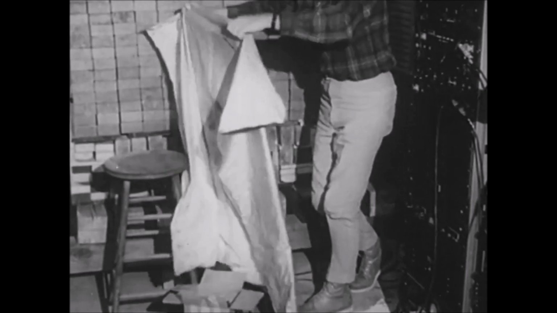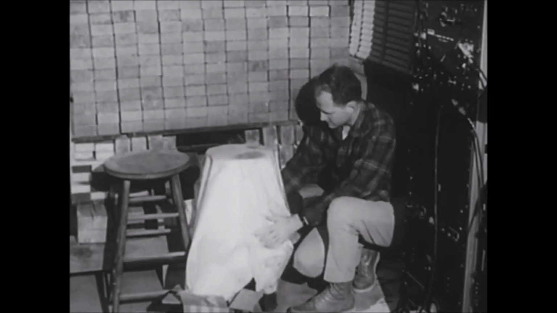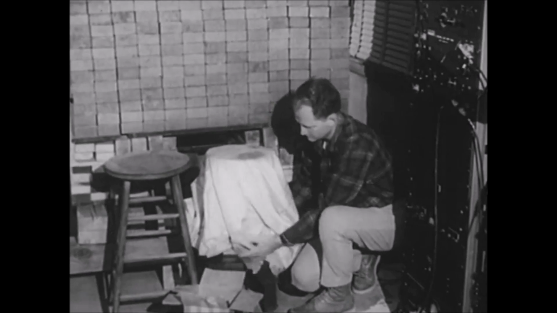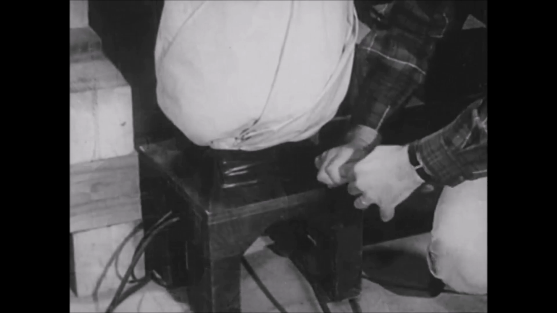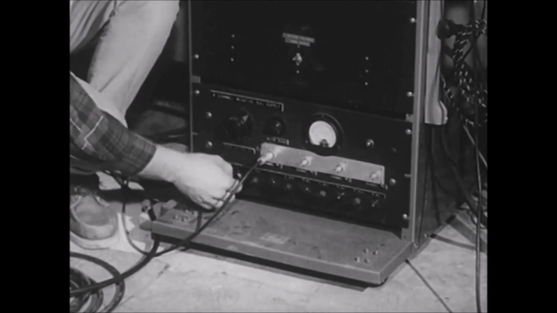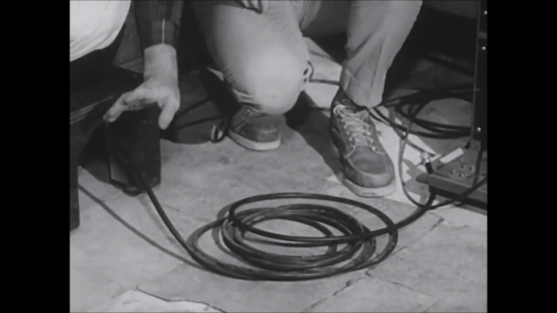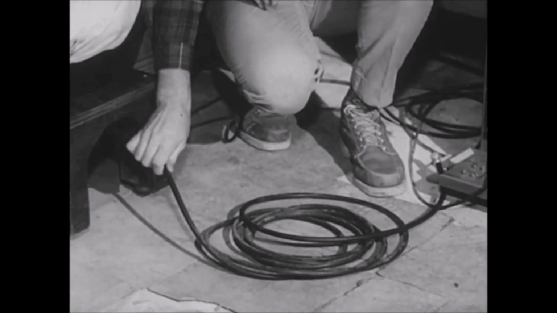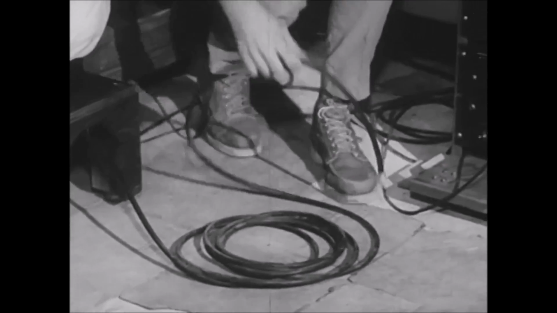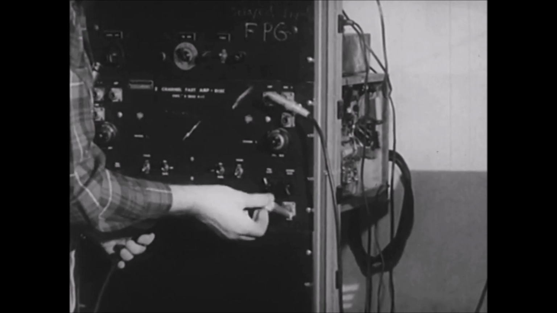And then, finally, with this light-tight piece of cloth. Now I can turn on the high voltage to the photomultiplier. The electrical signal from the photomultiplier comes out on this cable, which I take and plug into this amplifier.